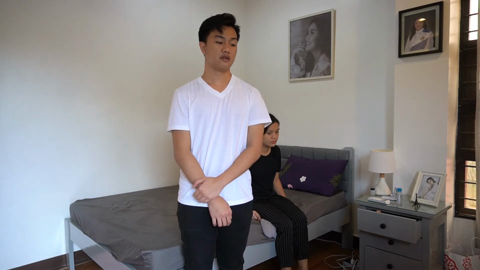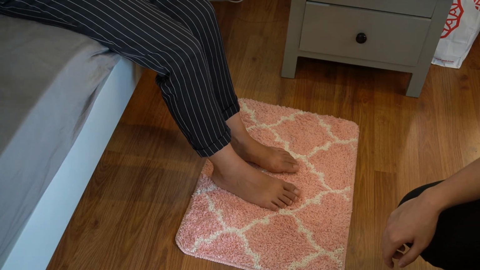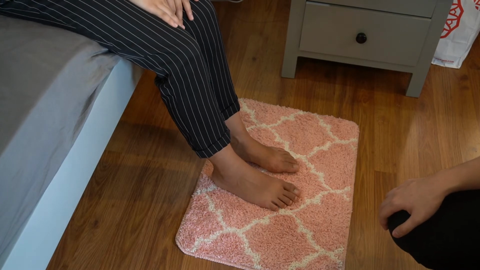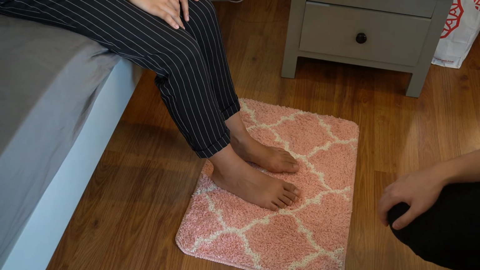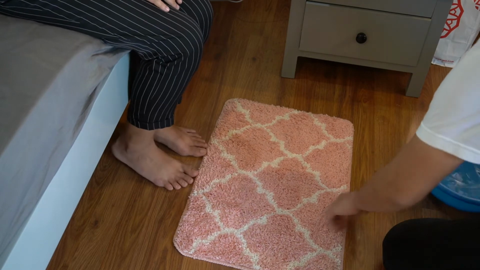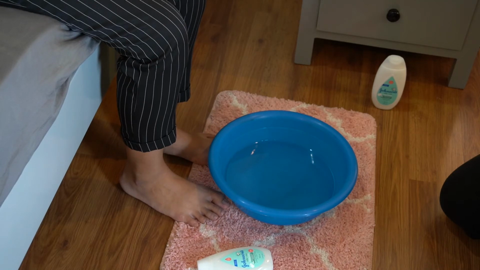Then place the wash basin on the moisture-resistant pad at the foot of the bed for a bed client or on the floor in front of the chair for an ambulatory client. For a bed client, pad the rim of the wash basin with a towel. Now we are going to proceed to the performance phase.